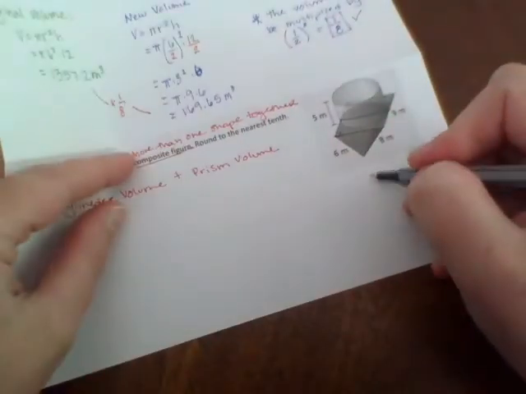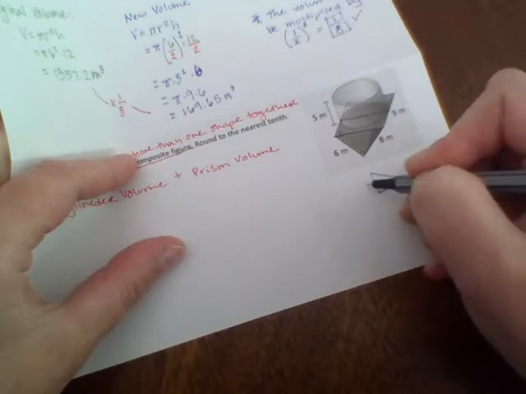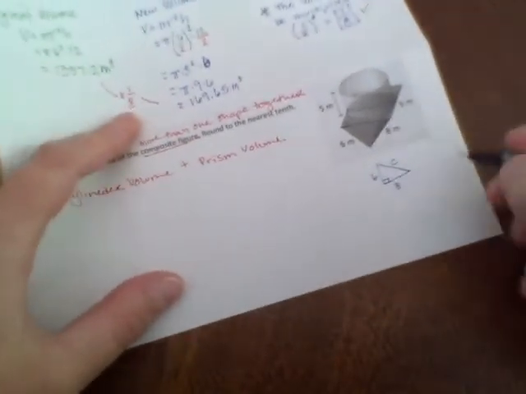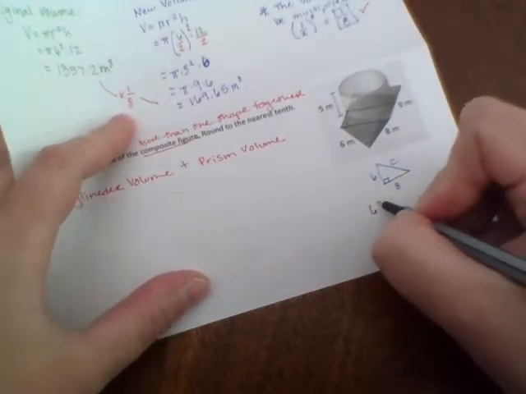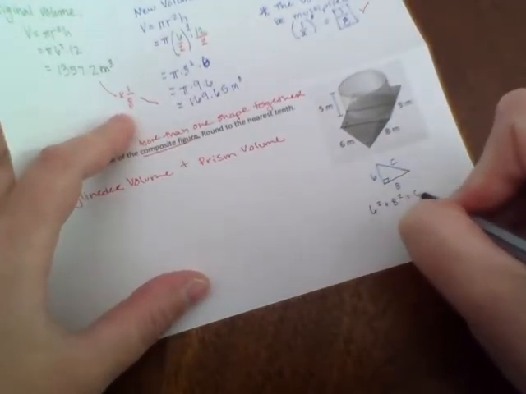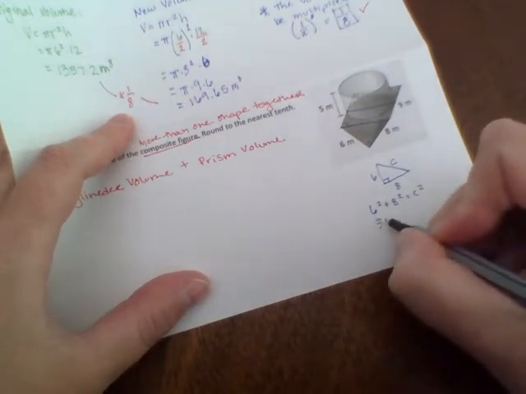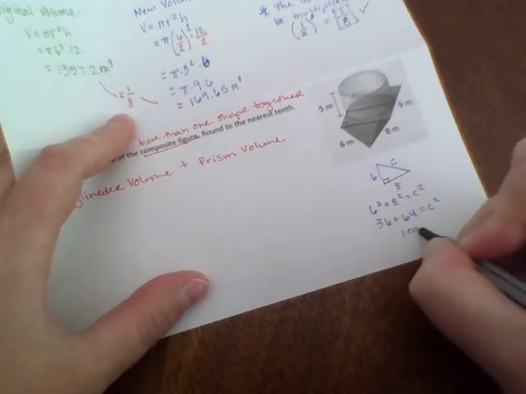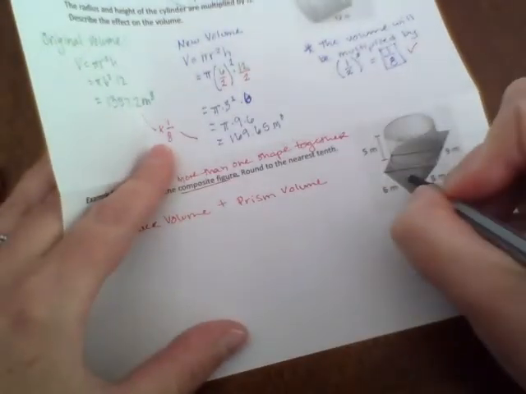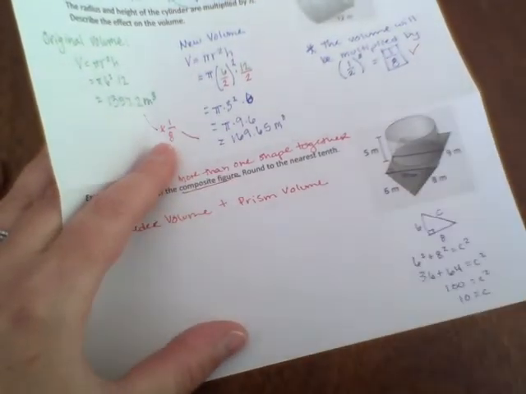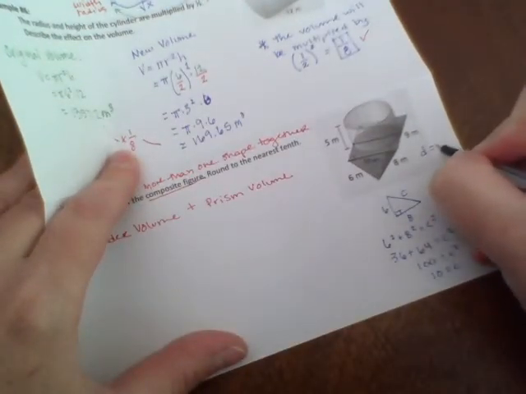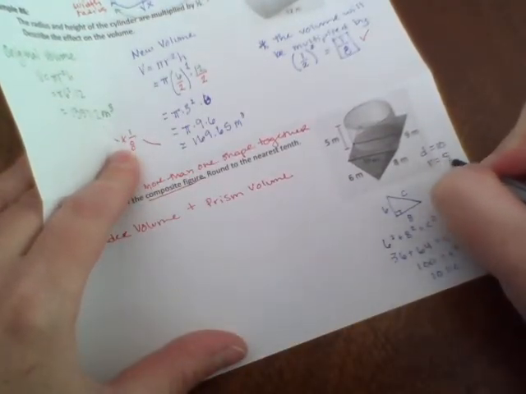And so we can just solve with the Pythagorean Theorem what the side length would be if that's 6 and 8, and that we don't know yet. So we can do 6 squared plus 8 squared equal to the hypotenuse squared, or 36 plus 64 equals c squared, or 100. And so that means that 10 is our c value. So that means that 10 meters is this length of that triangle, but it's also the diameter. And so that means the radius is 5.